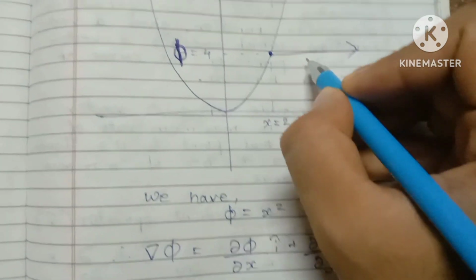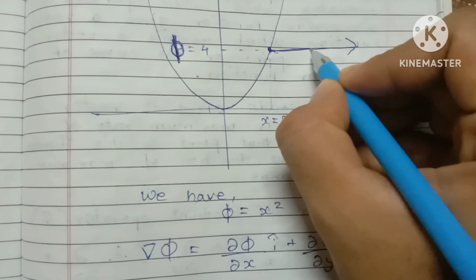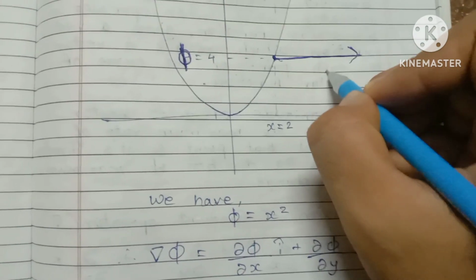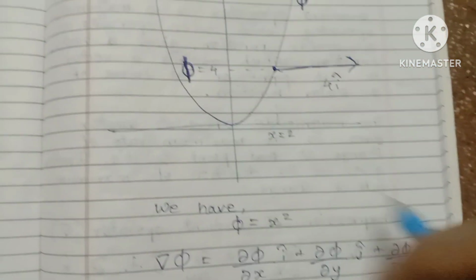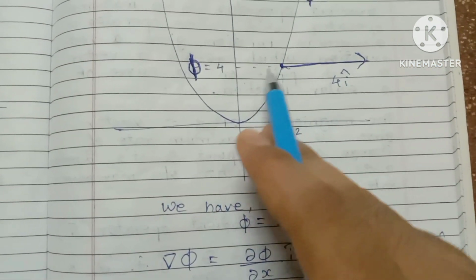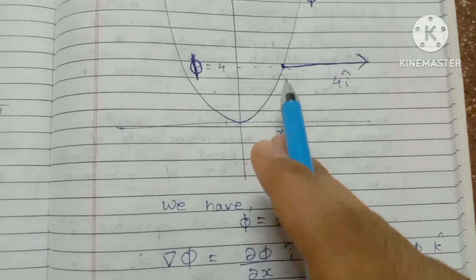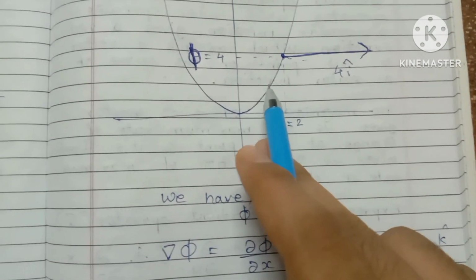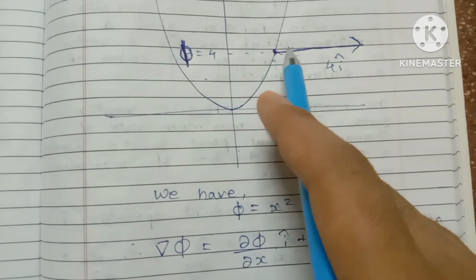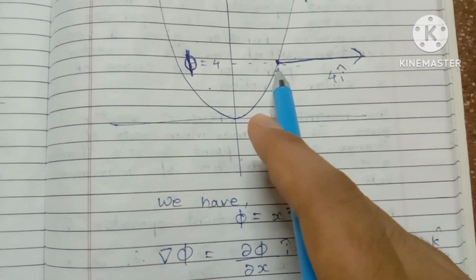This is 4 i cap. You can see the vector is pointing in this direction. So what does it really mean? It means that when you go in this direction, you will get the maximum rate of change.